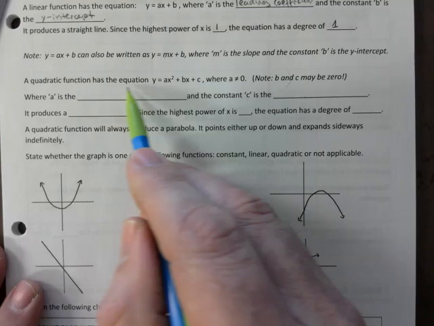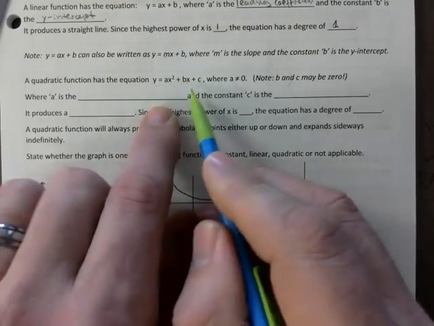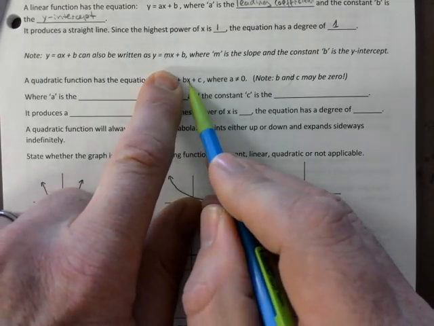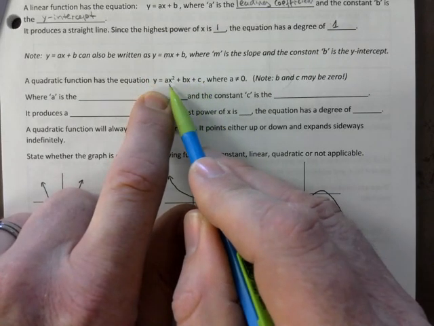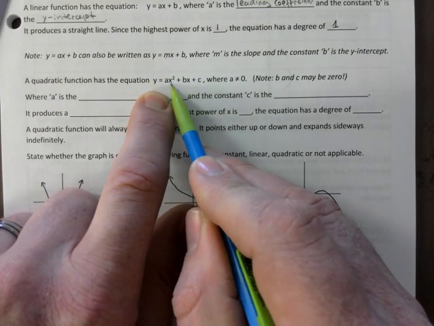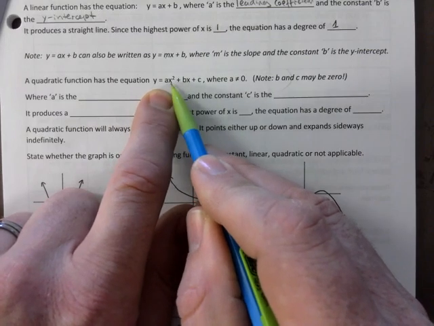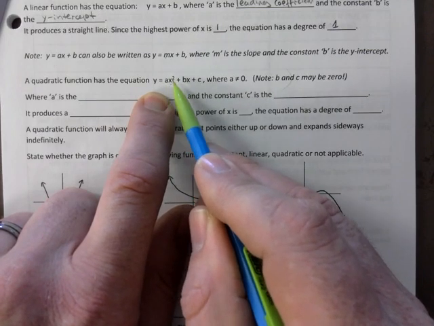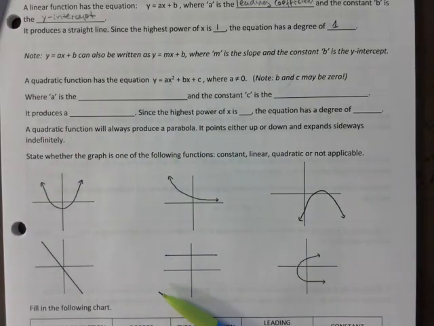A quadratic function has the equation. Look how it changes. It used to be just x and a number. Now you've got x squared. And all of a sudden a is in front of the x squared. Why? Because we always care about the highest exponent, okay? The highest exponent of x. That's where the leading coefficient is.